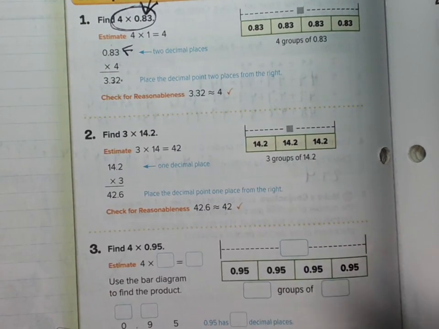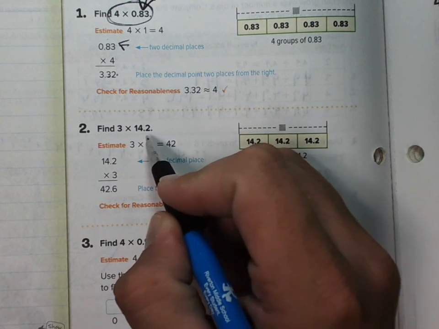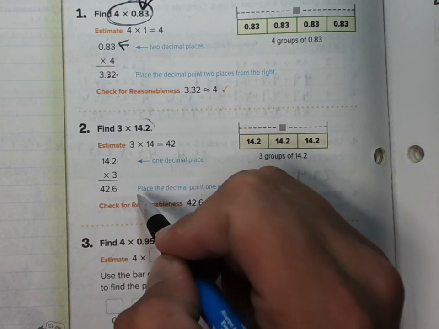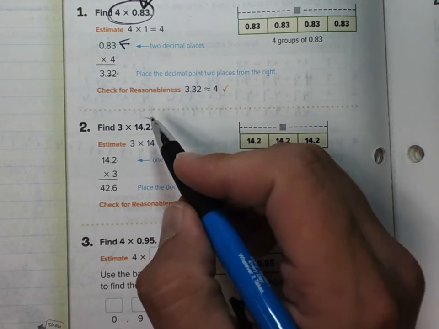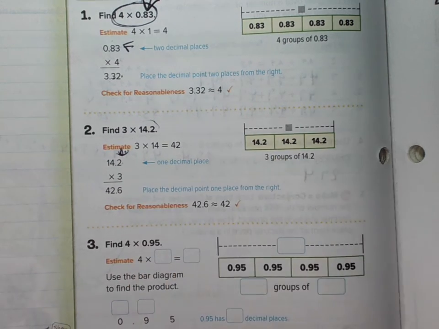Number 2, same thing. 3 times 14 and 2/10, 14.2. That one would go on top, and then you just multiply it out. And then the answer is where you move the decimal. Since there's only one number after the decimal here, I only move it one time.